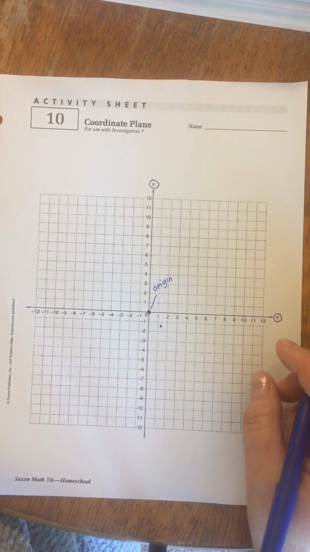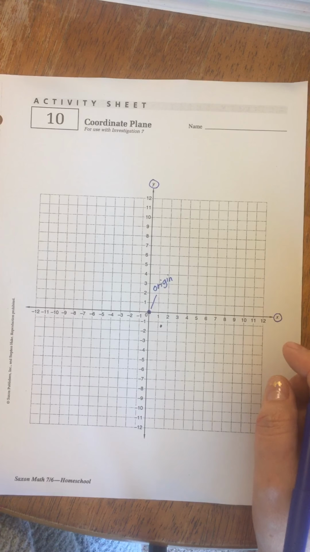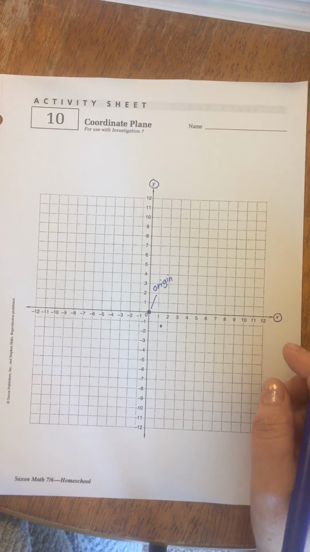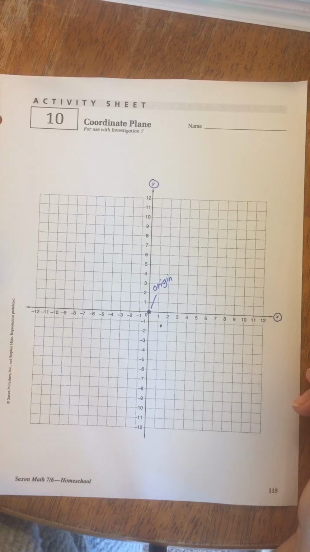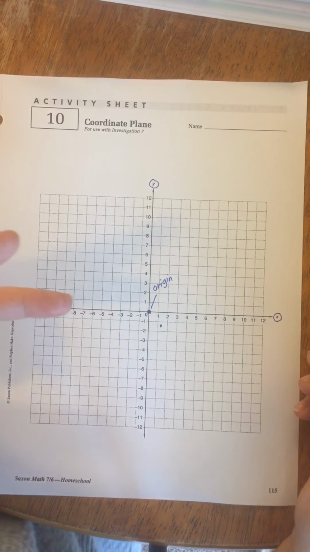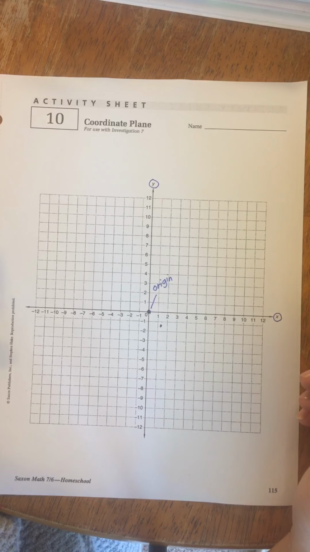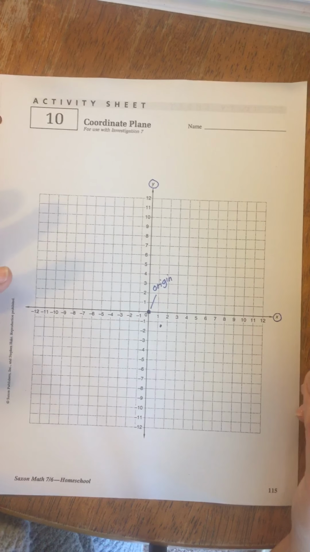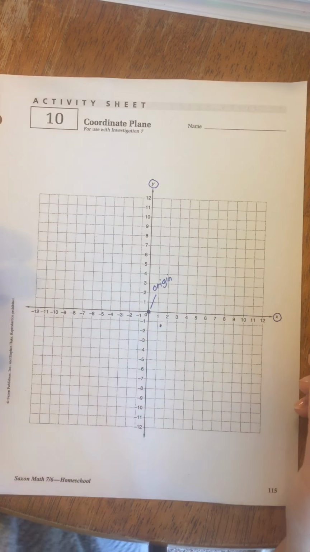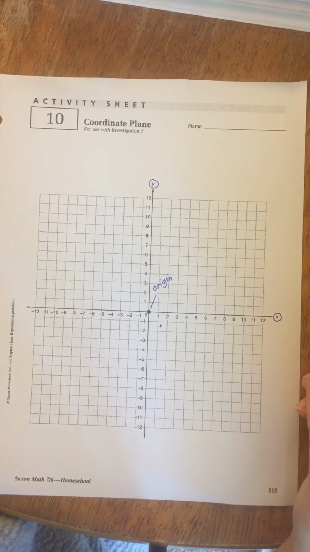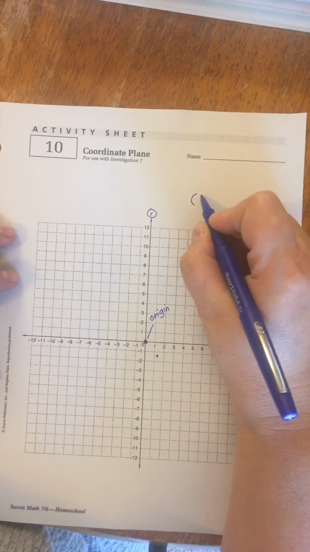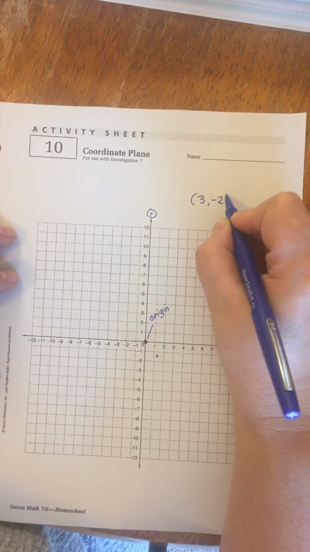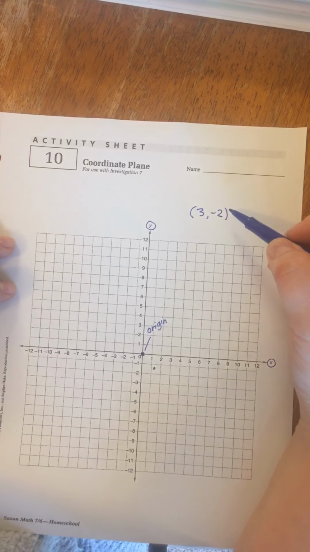Okay? We graph a point by marking a dot at the location of the point. We can name the location of any point on this coordinate plane with two numbers. The numbers that tell the location of a point are called the coordinates of a point. So two numbers name a point. The coordinates of a point are written as an ordered pair of numbers in parentheses. For example, (3, -2). That is an ordered pair.